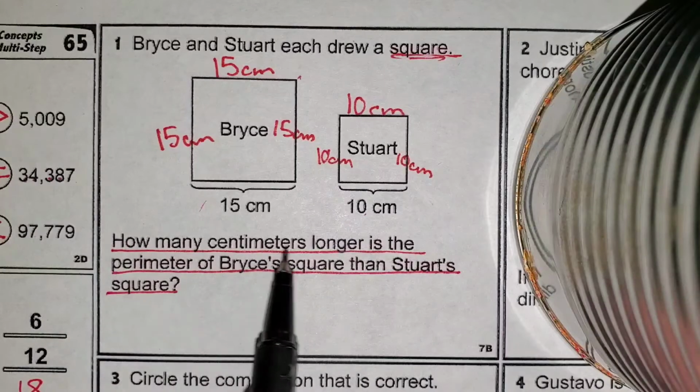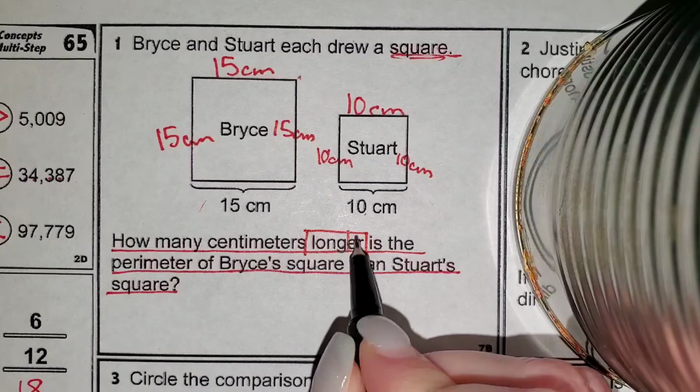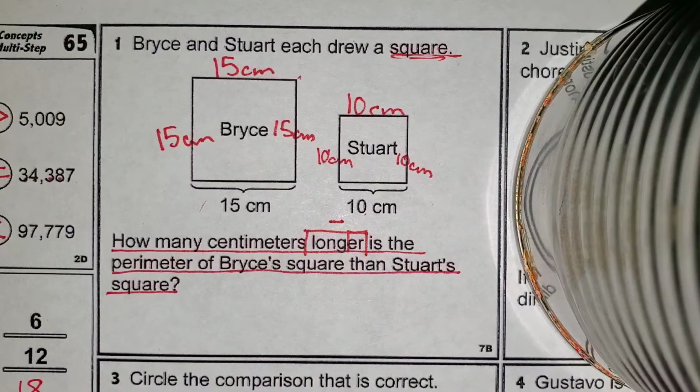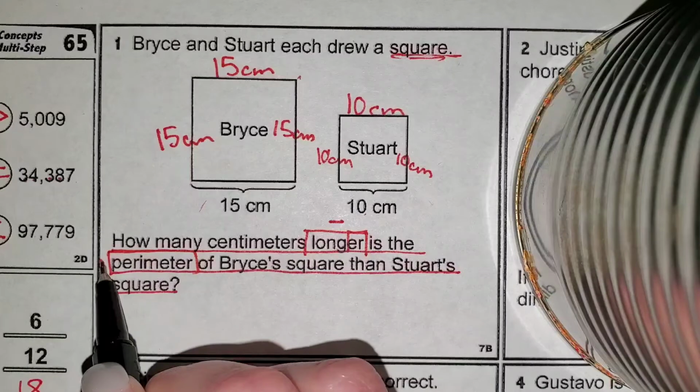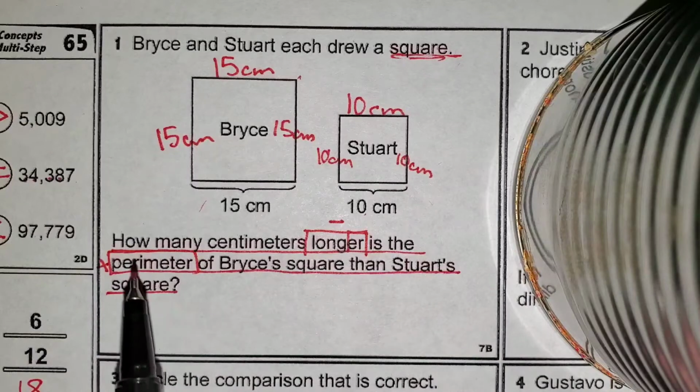So it wants to know how many centimeters longer. Look at the word longer. Longer is an ER word. And ER words mean that we are going to subtract. It says how many centimeters longer is the perimeter, okay, perimeter means add, of Bryce's square than Stuart's square. So first we need to find the perimeters of both of their squares.